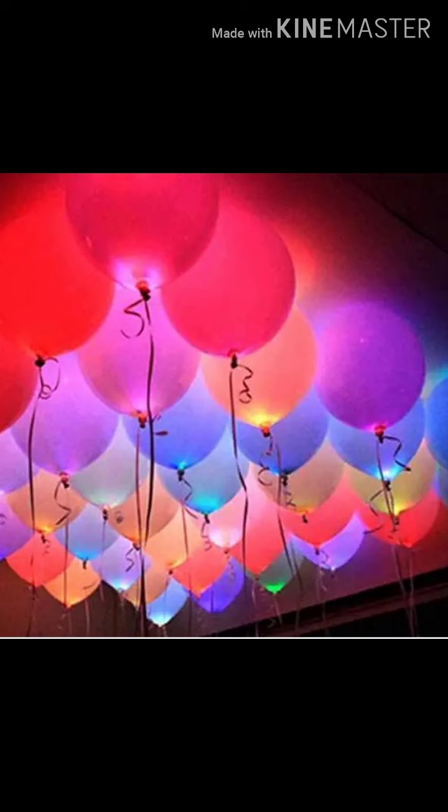So, we can say it has some mass, right? Right, children? And this gas has occupied the space of the balloon. In this way, we can consider balloon as a matter. So, we can now conclude that anything which has mass and occupies space is a matter. Correct?